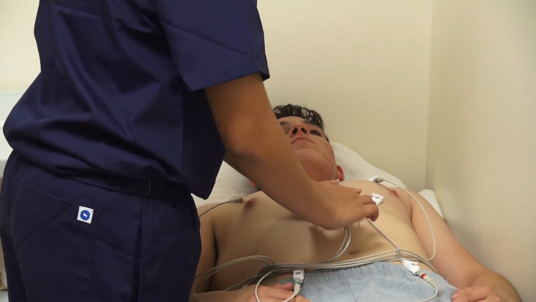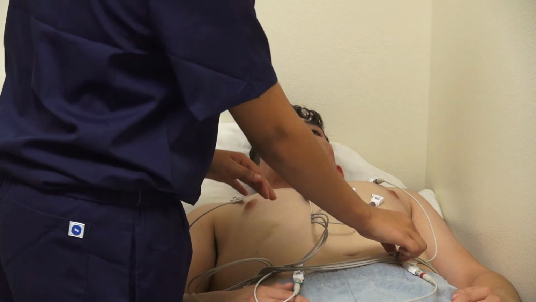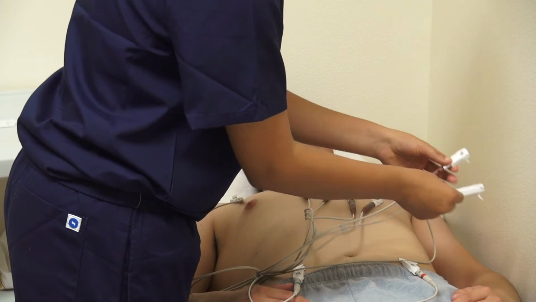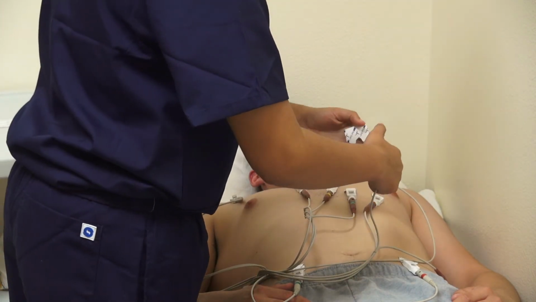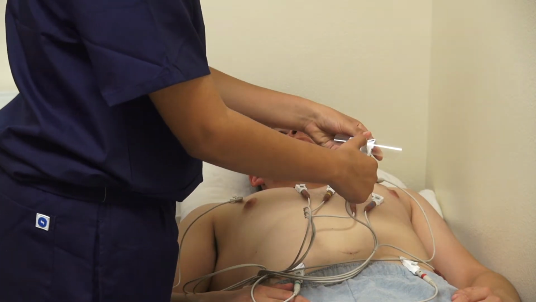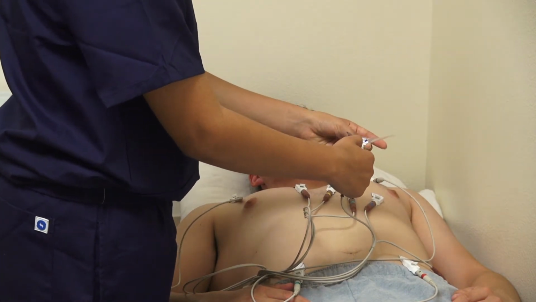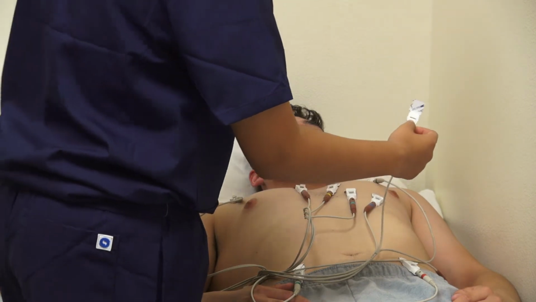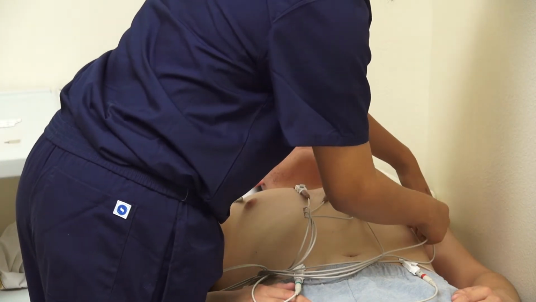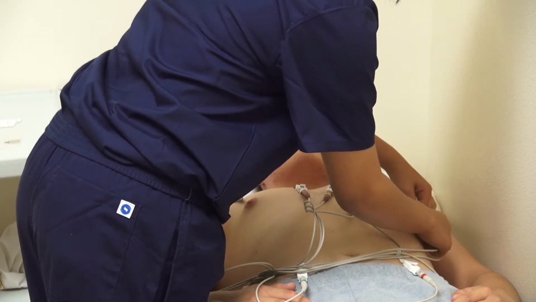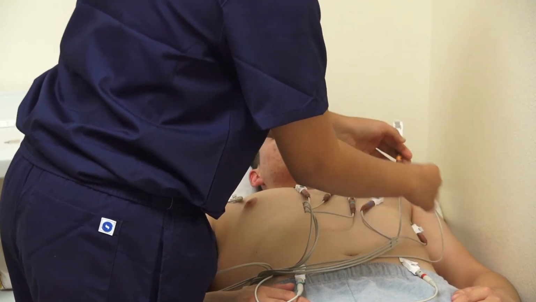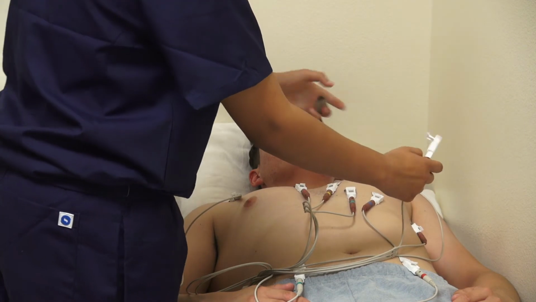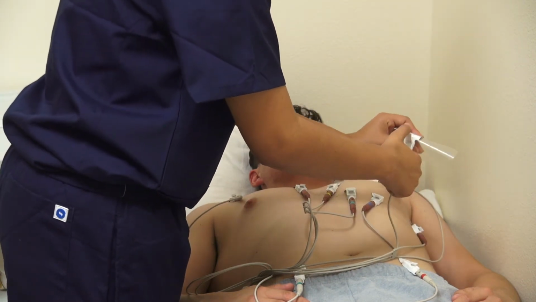Once that is in place, you will then move on to V6 before V5. V6 is going to be placed on the left side of the sternum in the mid-axillary line, the fifth intercostal space. And last but not least, you will then place V5 in between V4 and V6.